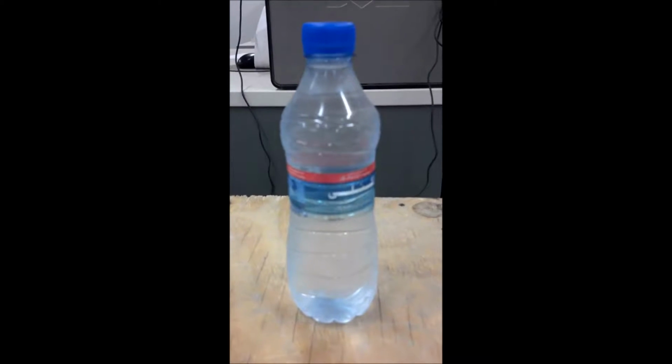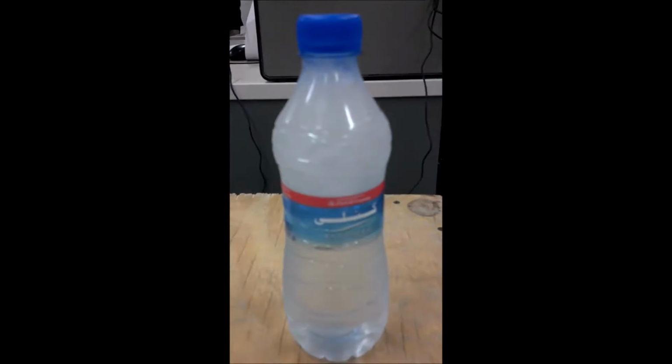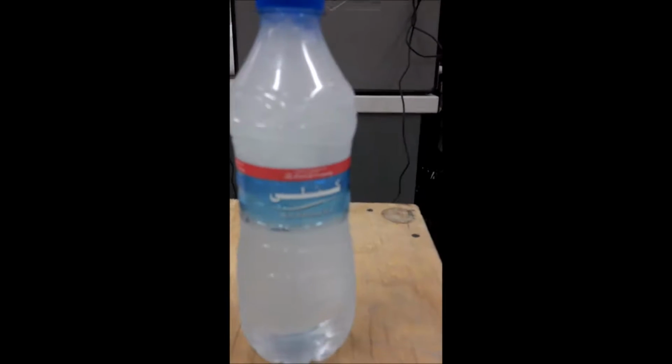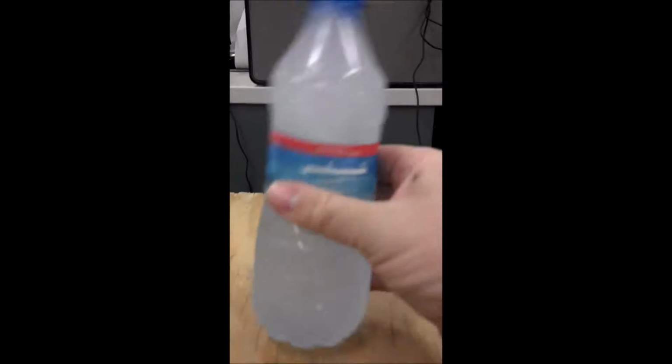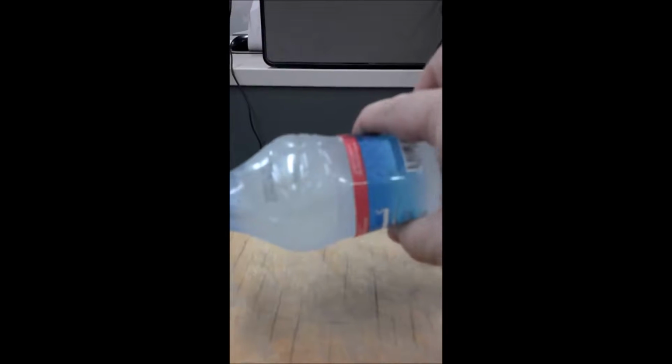Here we have a normal bottle of distilled water, but hit it on the table and it freezes instantly. What is happening here? How is this possible? The answer is colligative properties.